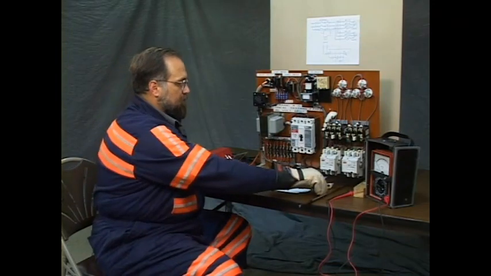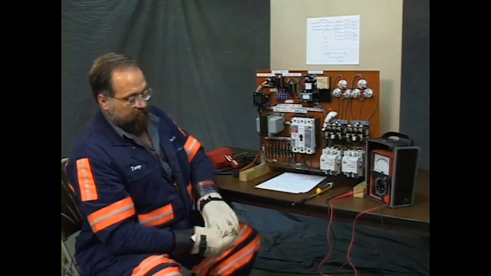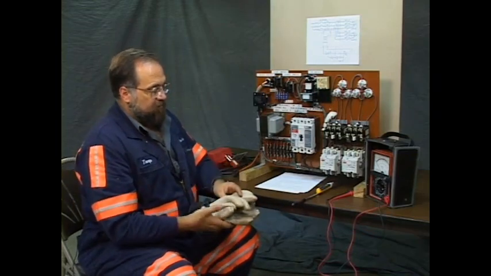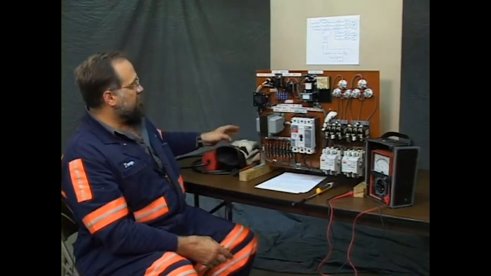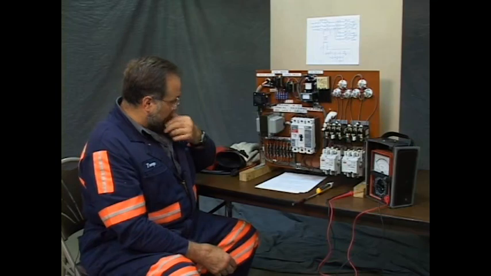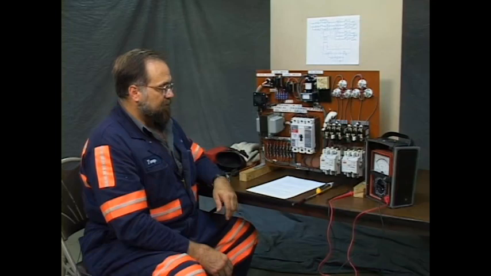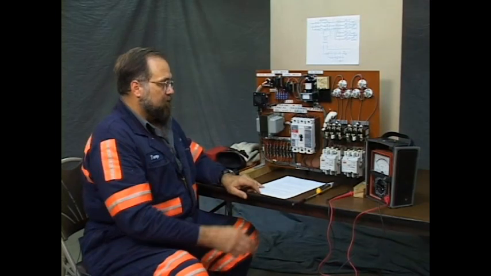I'm going to turn the instrument off. We can take the gloves off now. We're certain that we don't have any electricity. We're safe to make a continuity test. I believe the continuity test is in order. It says the A contactor picks up immediately. The B contactor does not pick up at all.